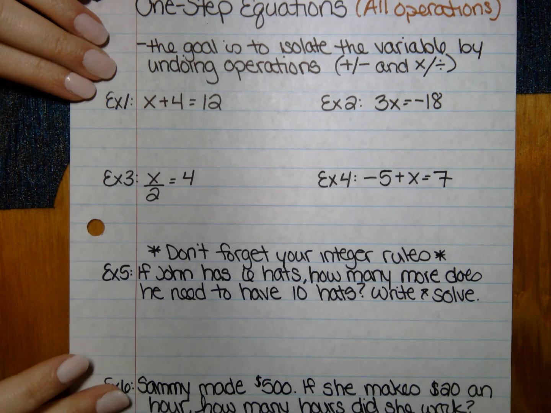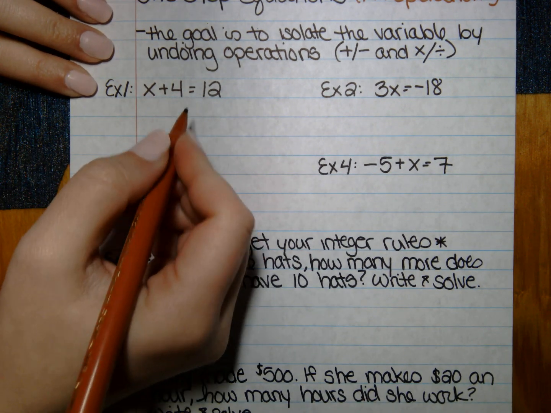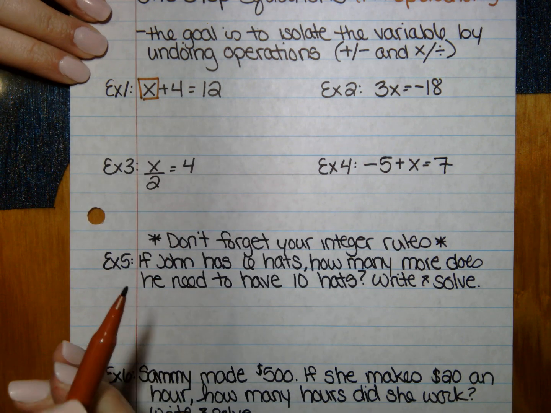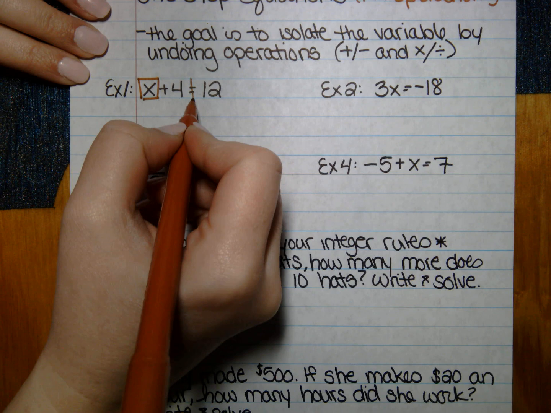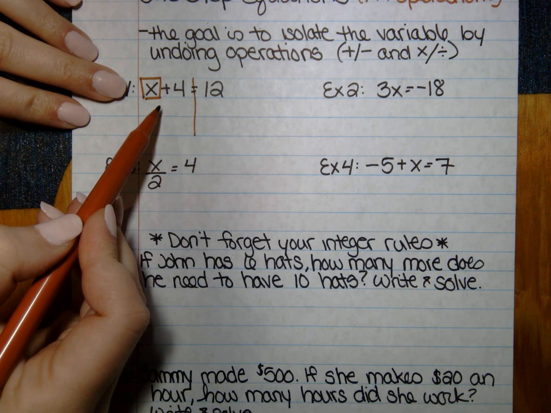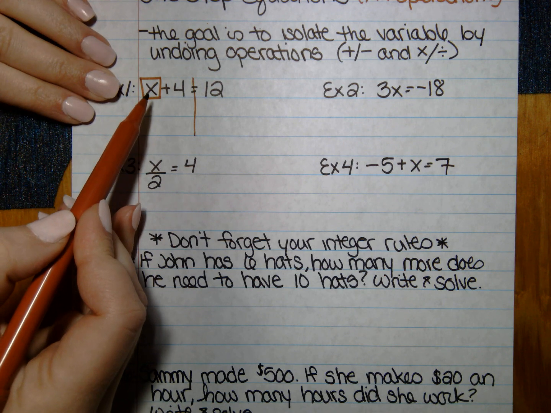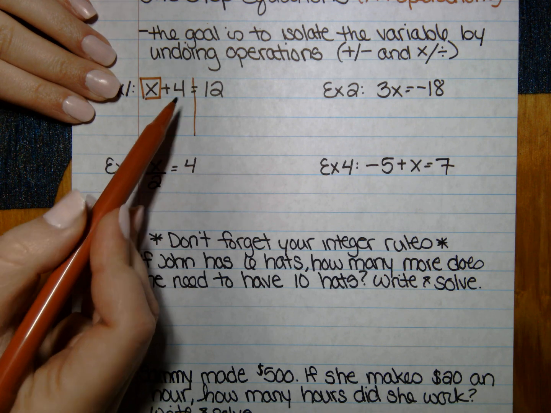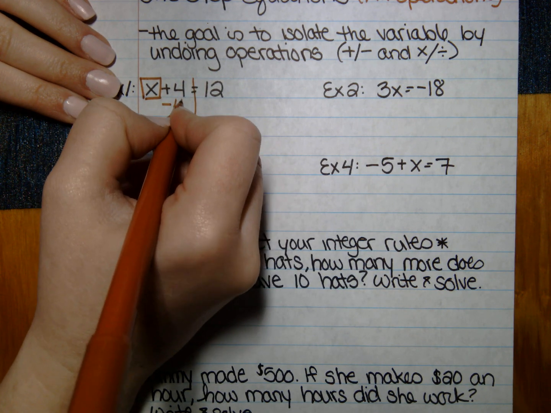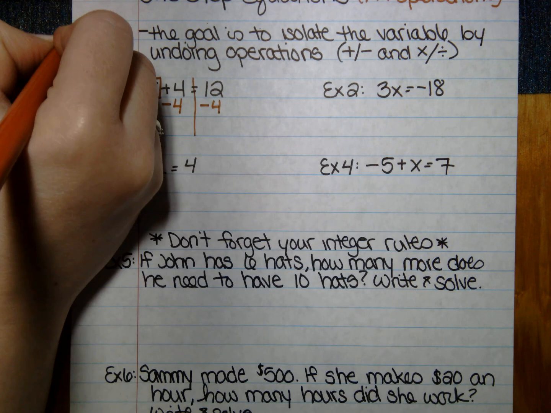So if I look at example 1, I have x plus 4 is equal to 12. If I want to get this variable by itself, you're looking at your equal sign. So if it's on the left side of the equal sign, that means I need to get it by itself. So I'm going to undo the operation of positive 4. So the opposite of adding 4 is going to be subtracting 4. You're going to do it to both sides.